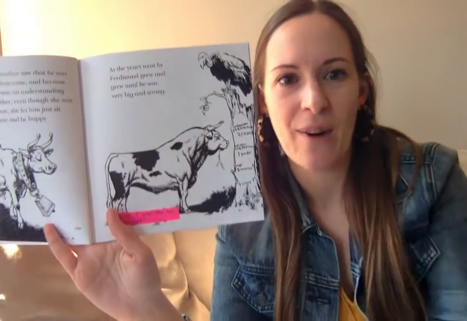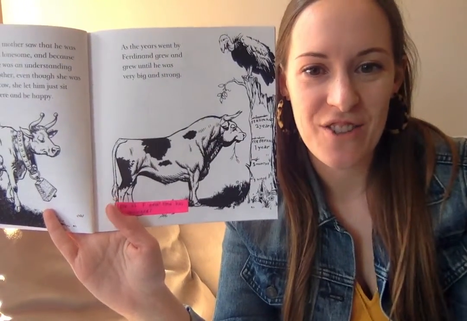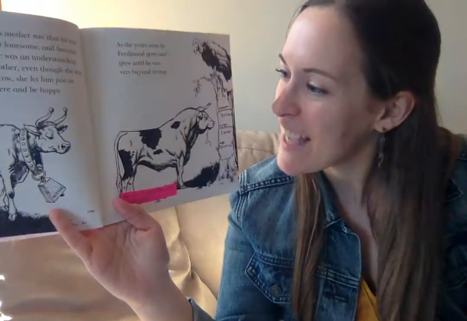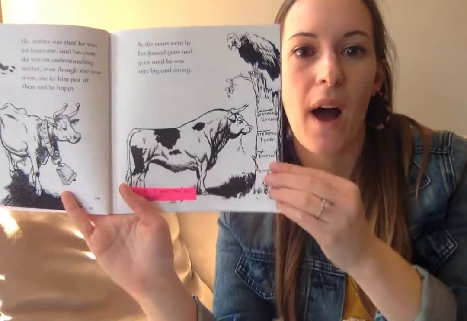Look at Ferdinand now. How has he changed? Yeah, he got big and strong and he grew up.